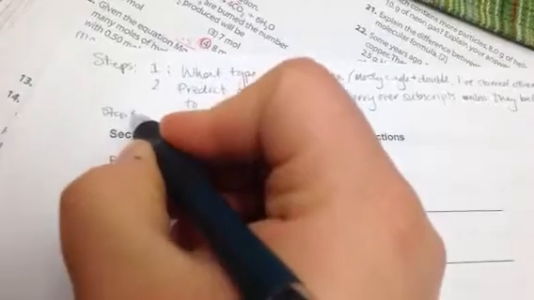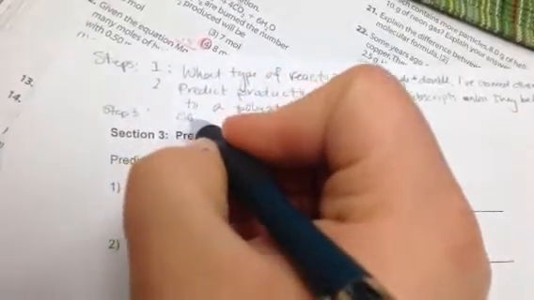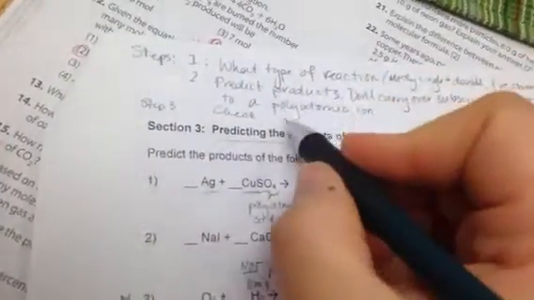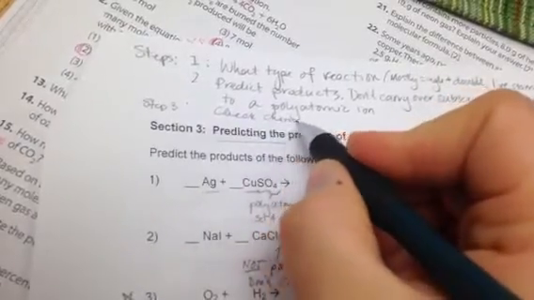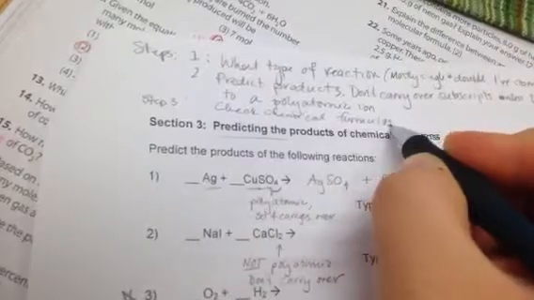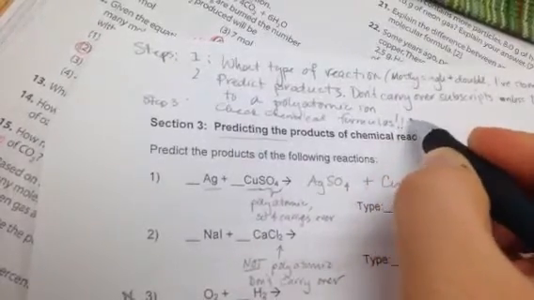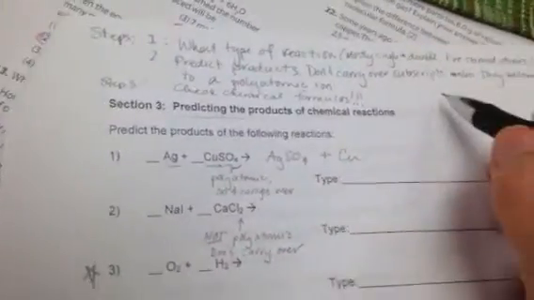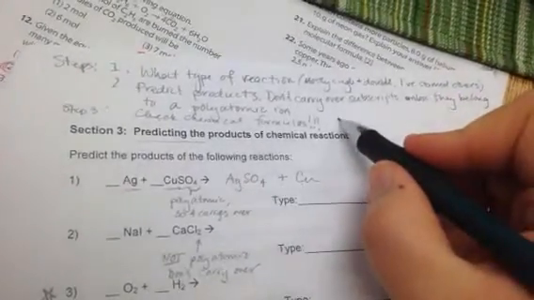Step 3 is to check chemical formulas. This is a super important step. If you don't do this, step 4, which is to balance, won't work out.